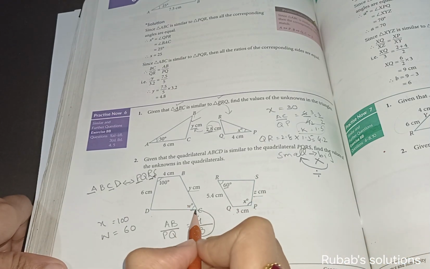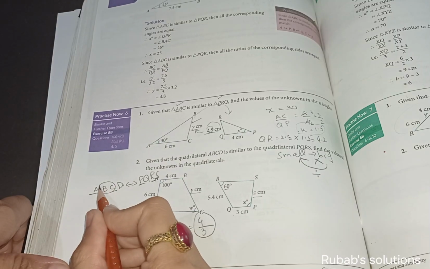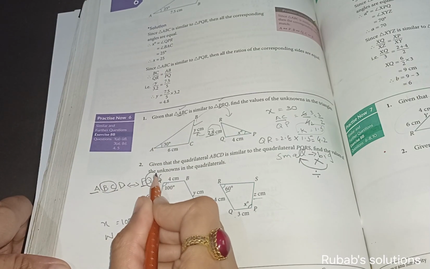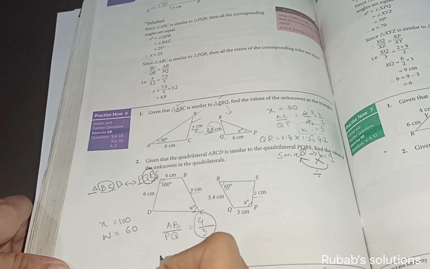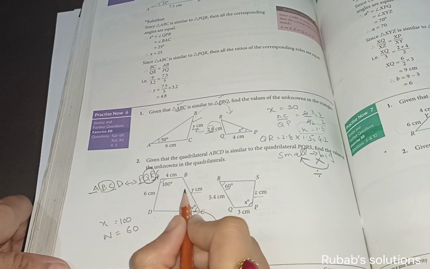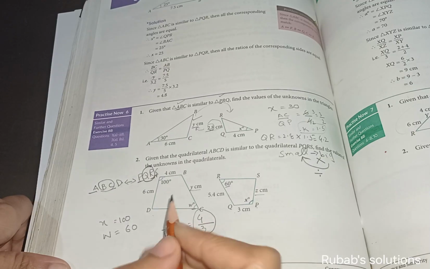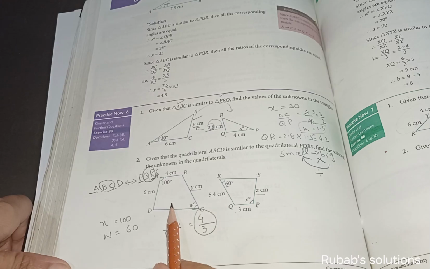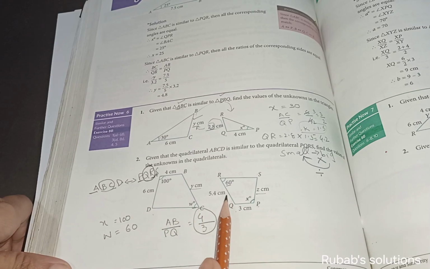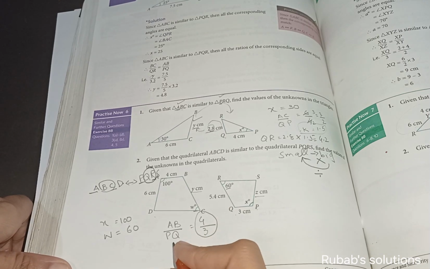Now I want to find BC, and over here it is QR. Remember that if you have chosen the side of the big one to be the numerator, you have to follow the same pattern. Sometimes you choose like this and other times you put the smaller one in the numerator and the bigger one in the denominator, then your answer will go wrong.